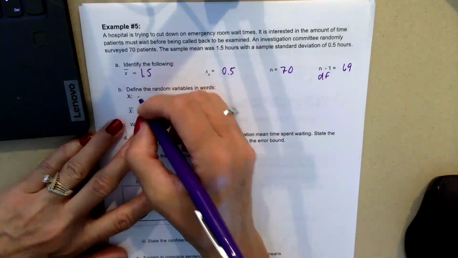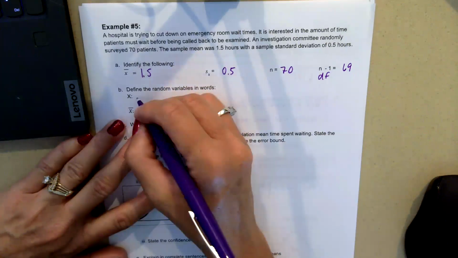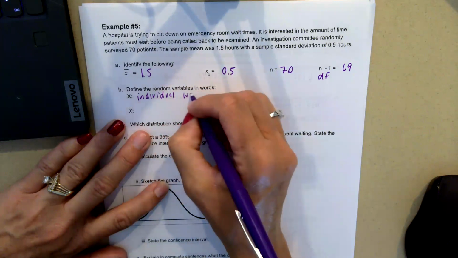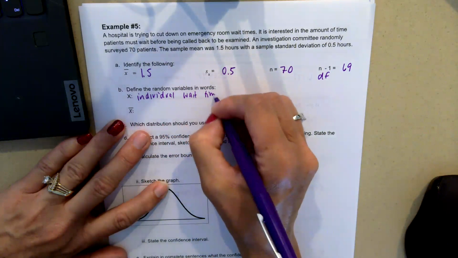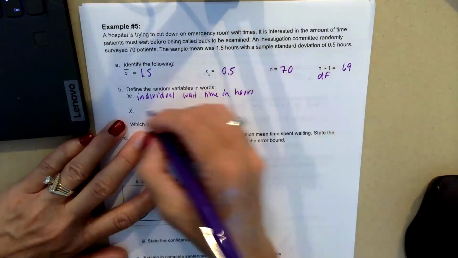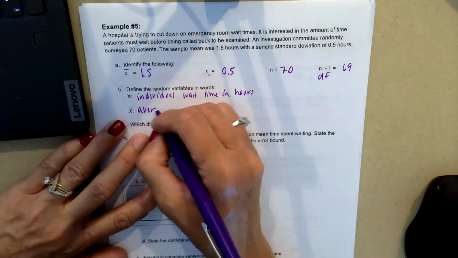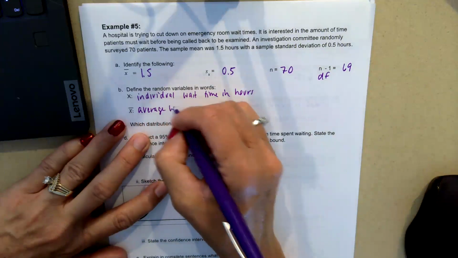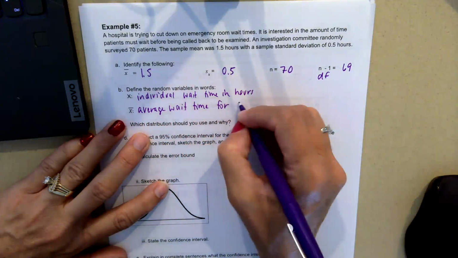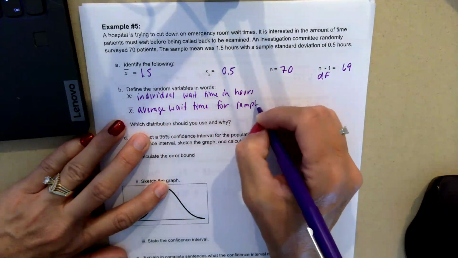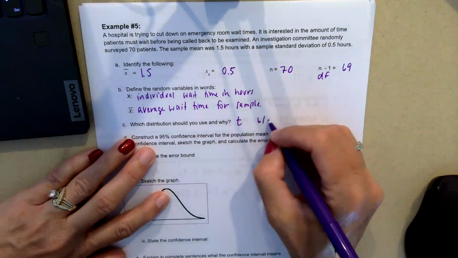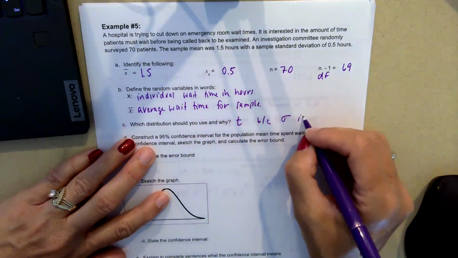X is individual wait time in hours, and this is the average wait time for the sample. And again, we're using the t distribution because the sigma is unknown.